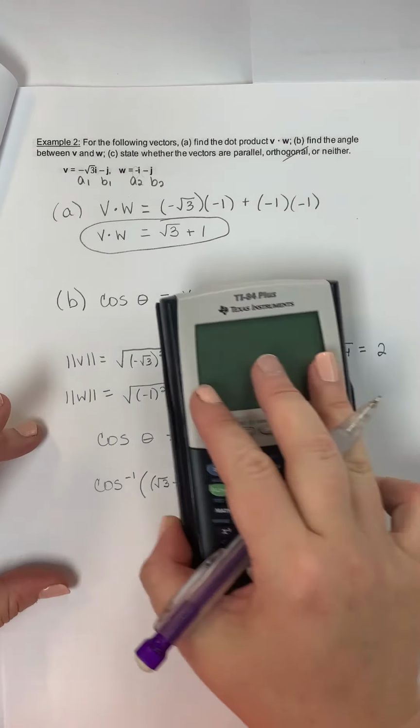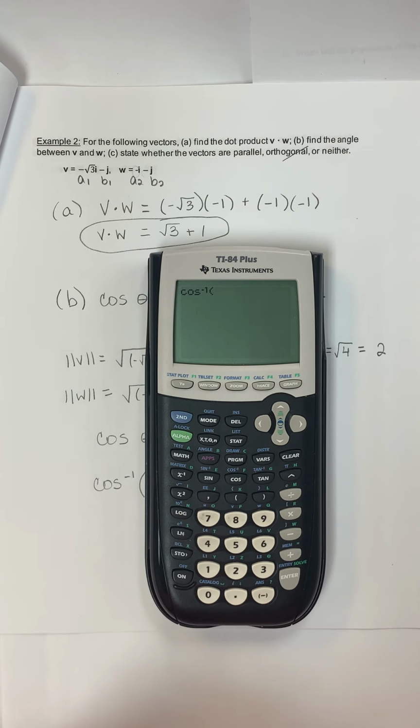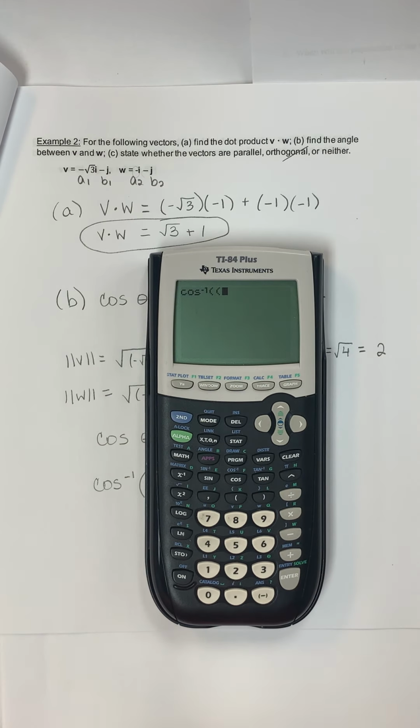Okay, so let's try that together. Here we go. We're going to have second cosine. Now that's the automatic set. I'm not worried about it. I'm going to go ahead and make another set for the top.